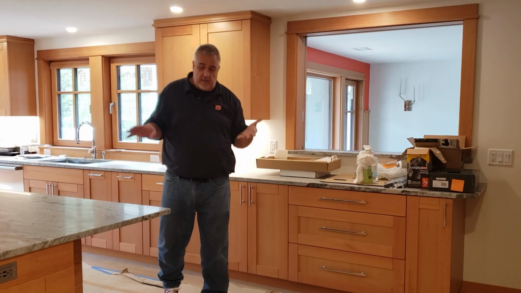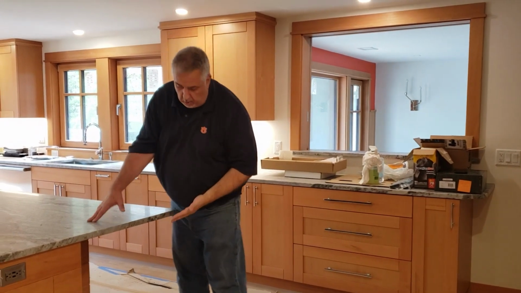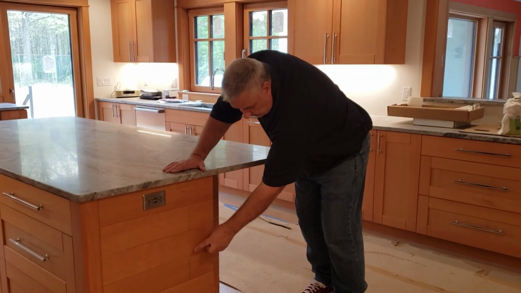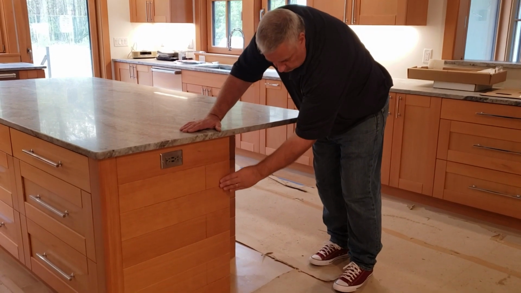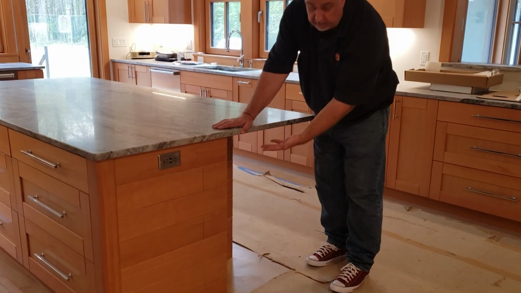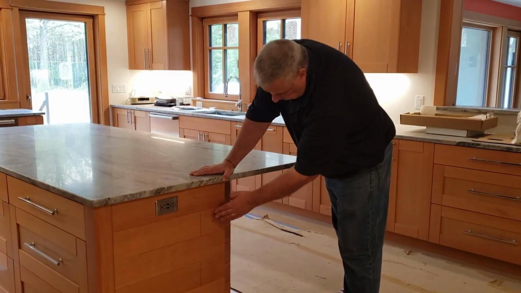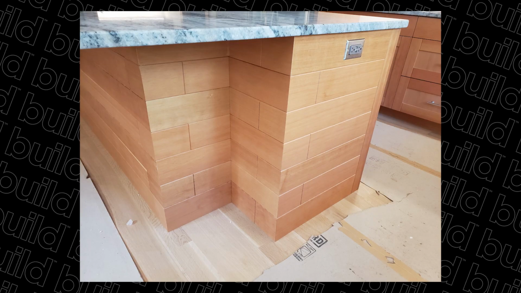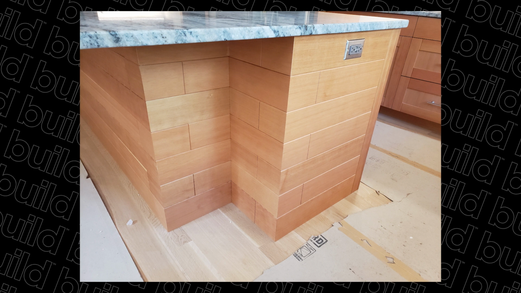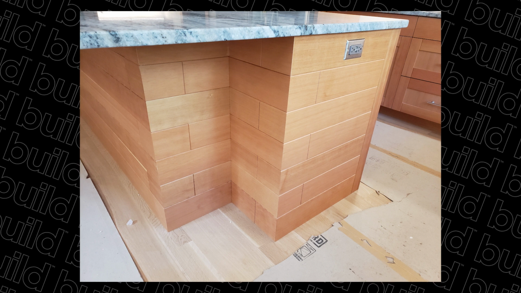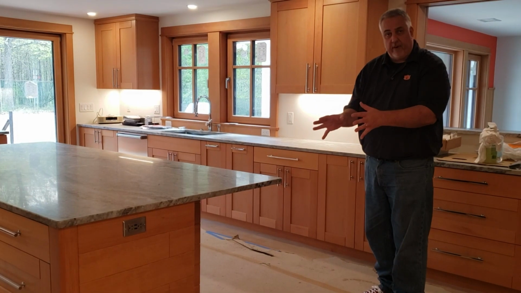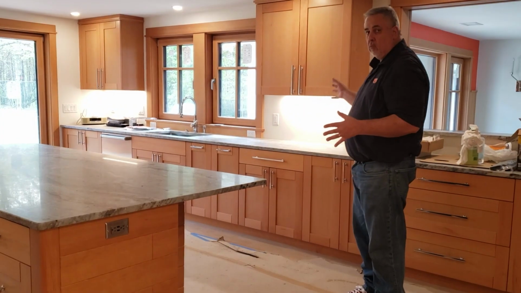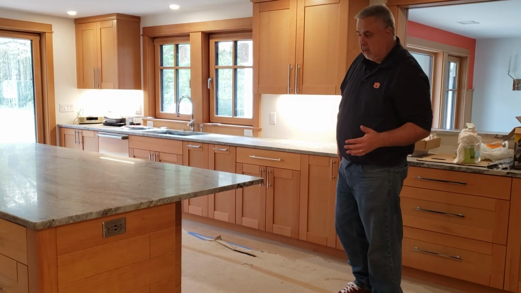Now, one of the other things on the island here, notice that we did that repetitive V-groove here, and we did it in kind of a running bond fashion, right? So that it switches every other course, and we have the horizontal course. And that helps tie the island in with a slightly different texture, but it's made out of the same fir, and so it ties it really nicely into the kitchen.